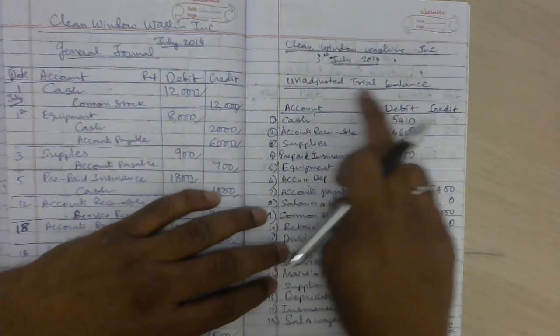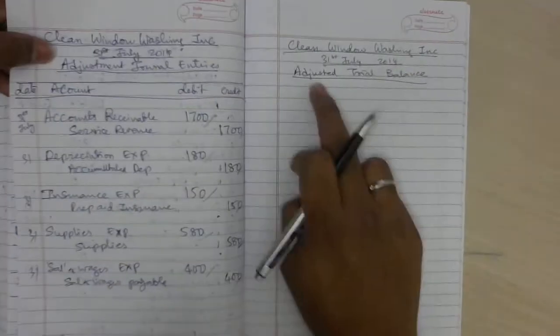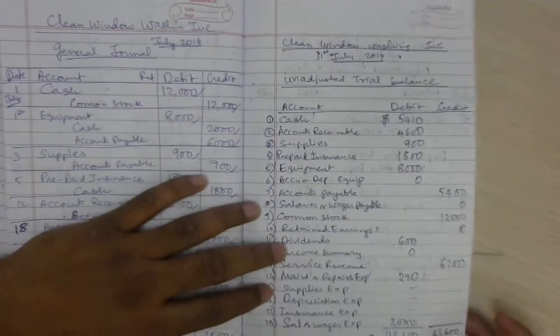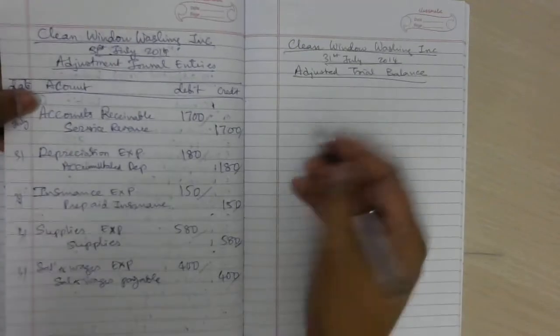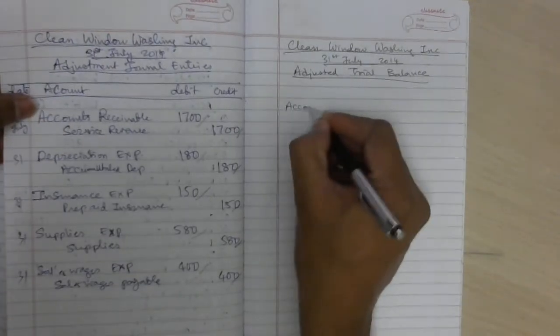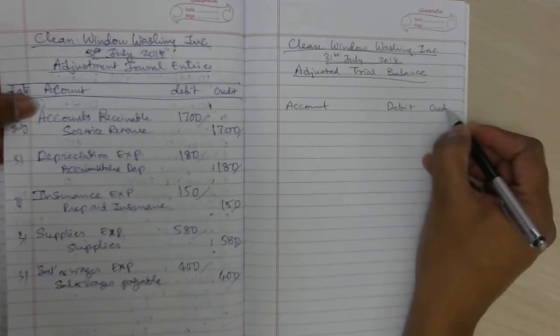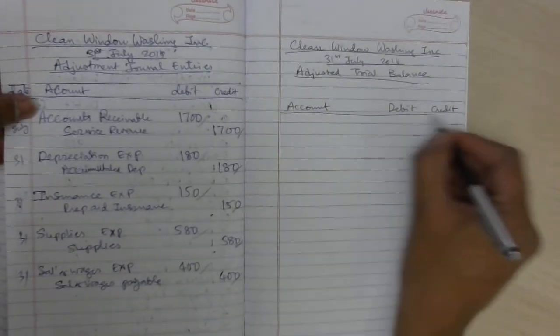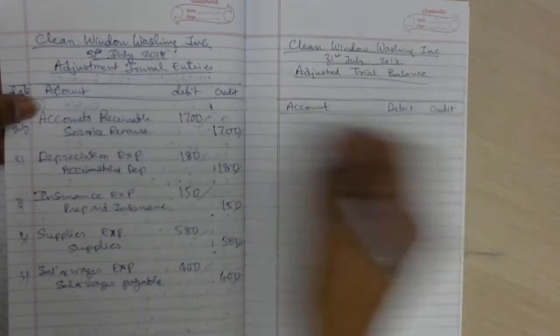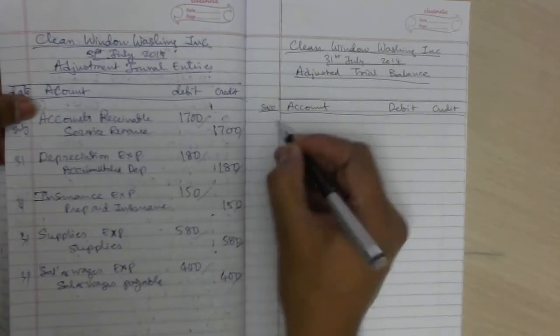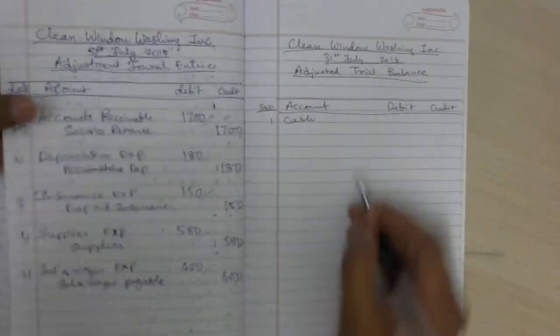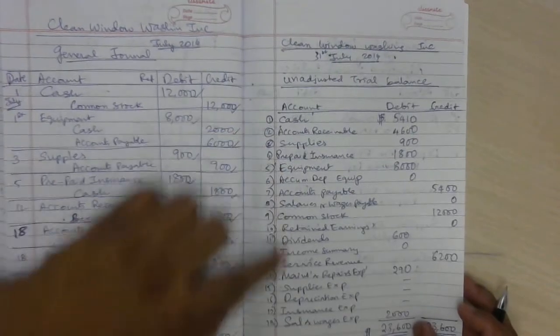If I go one page back, here it is the unadjusted trial balance. Now we are having the adjusted trial balance. The accounts are the same, so I will say account, debit and credit. Here I have the serial number. The first one is cash, then accounts receivable, and all these things.